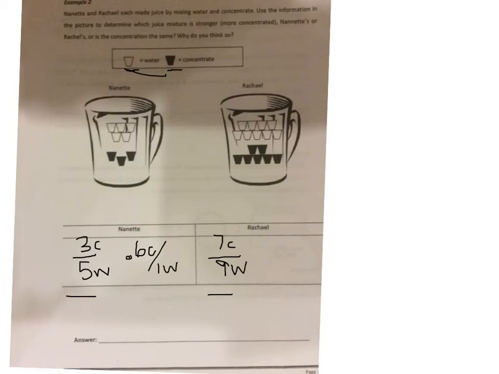Because whenever you take the top divided by the bottom, you're really getting rid of that bottom number and having it be 1. So 6/10 concentrate per 1 water. This one, if you take 7 divided by 9, your calculator is going to show 0.7 repeating. So it's 0.7 concentrate for 1 water. So you should be able to see which one is more concentrated. This one has more concentrate for 1 water versus this one. So Rachel's is more concentrated than Nanette's.